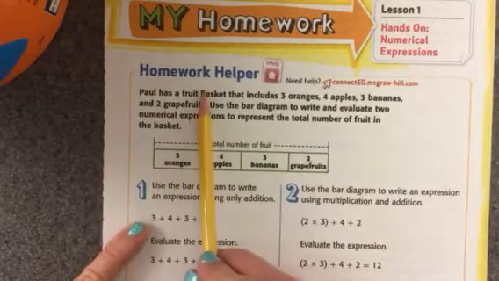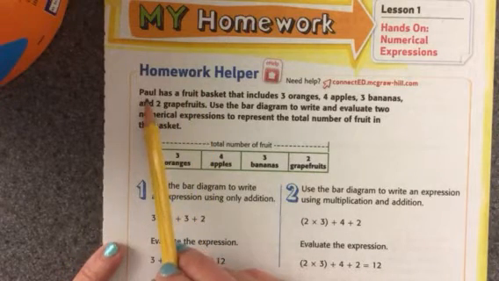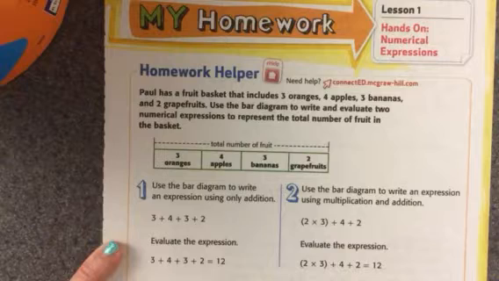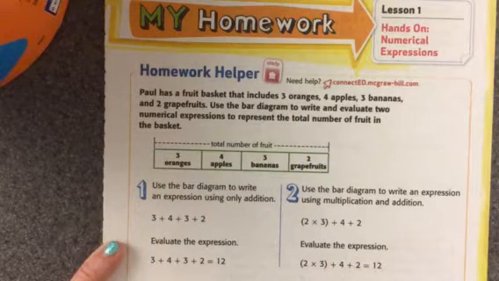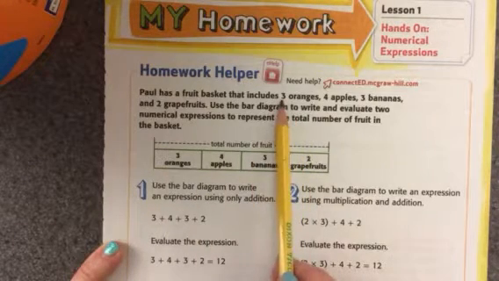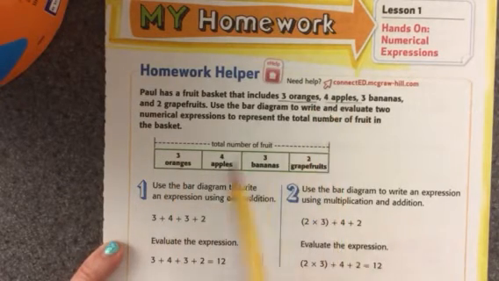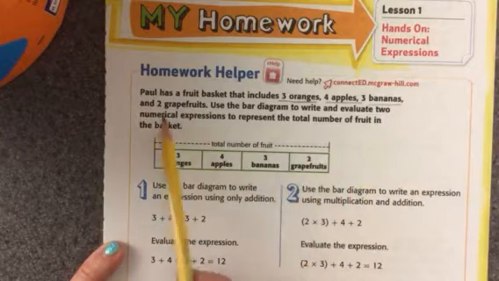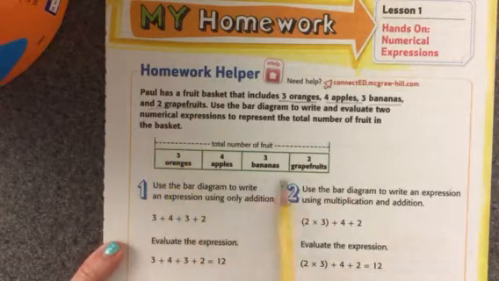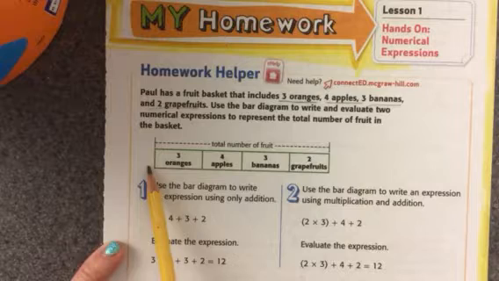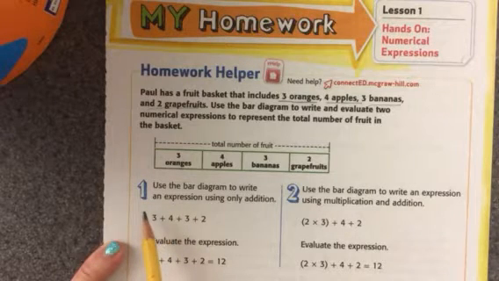All right, looking at this homework helper, here's our example. Paul has a fruit basket that includes 3 oranges, 4 apples, 3 bananas, and 2 grapefruits. Use the bar diagram to write and evaluate 2 numerical expressions to represent the total of fruit in the basket. What I notice here is Paul has 3 oranges, so it's written on the bar diagram right here: 3 oranges, 4 apples, 3 bananas, and 2 grapefruits. So now our bar diagram is written, and now we need to evaluate 2 numerical expressions.